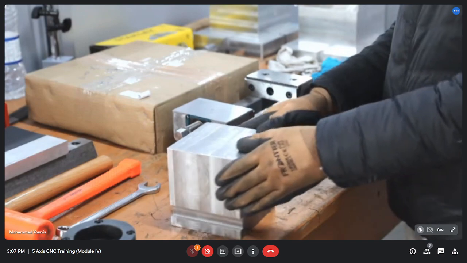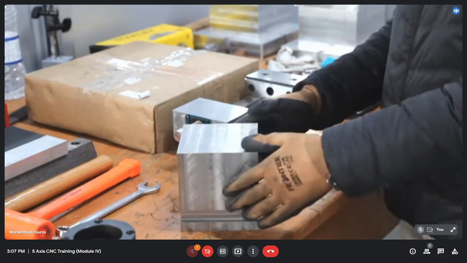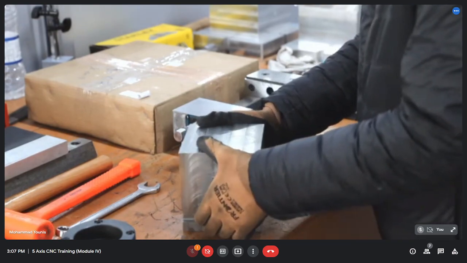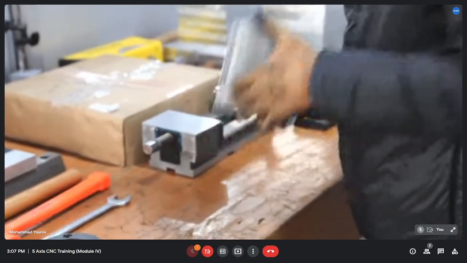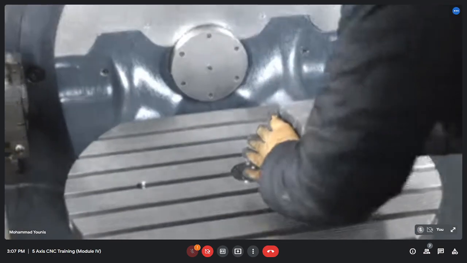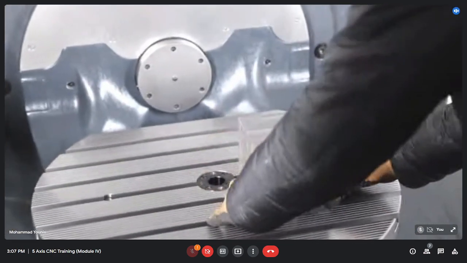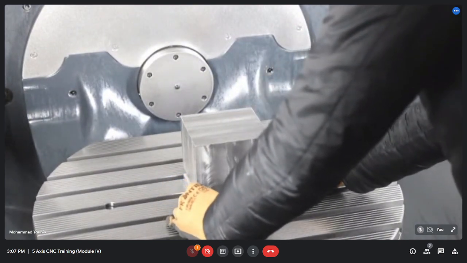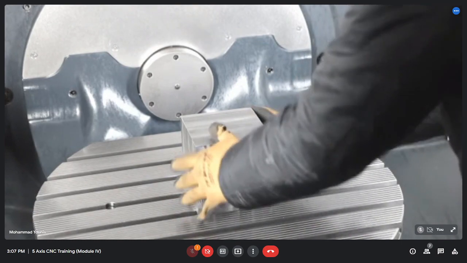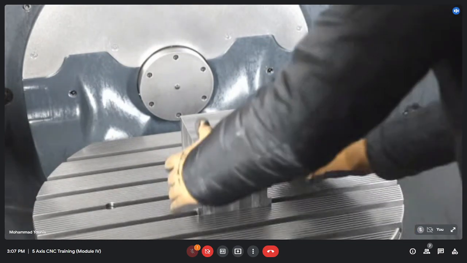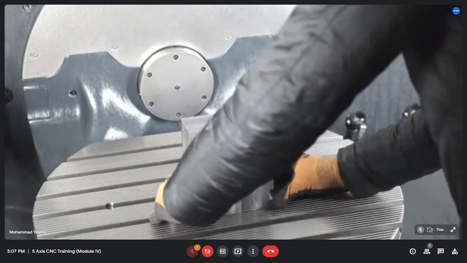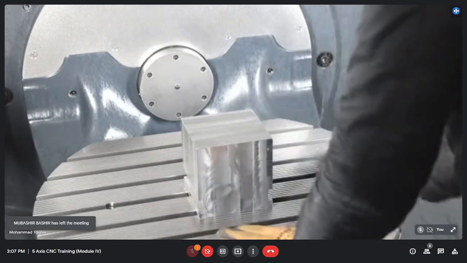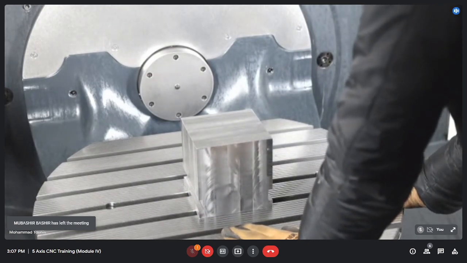So first, I'll just continue my work offsetting topic. So we'll see how we are setting the work offset onto the workpiece. Okay, so I'm not going to clamp it right now. I'll clamp it after some time when we are going to machine the component.